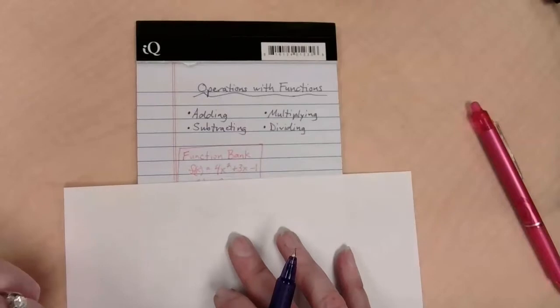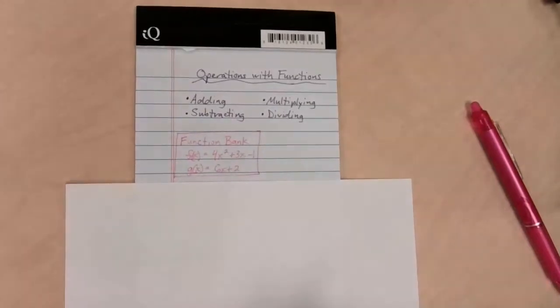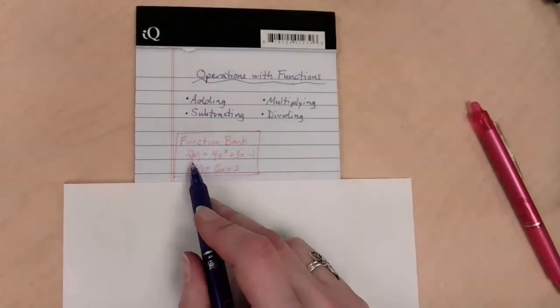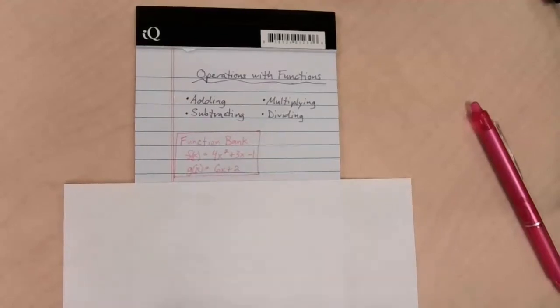Alright, so I'm going to start with a function bank. This is just basically a group of functions that I've got that I'm going to draw from to be able to do my examples. So this first one, function bank, f of x is equal to 4x squared plus 3x minus 1. And for my second one, g of x equals 6x plus 2. What can I do with these things? I can grab my bottle of water. That's what I can do. Okay.